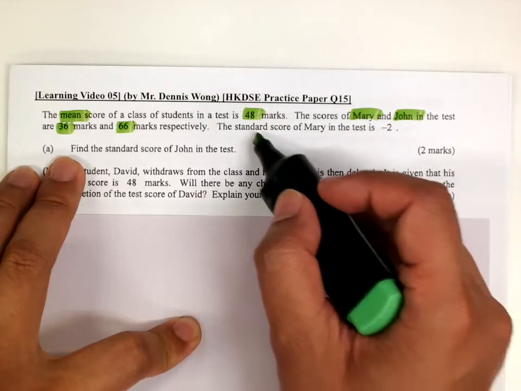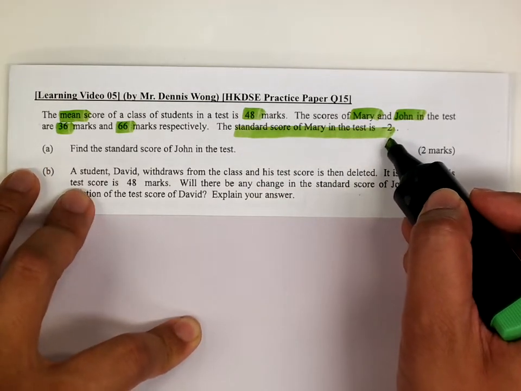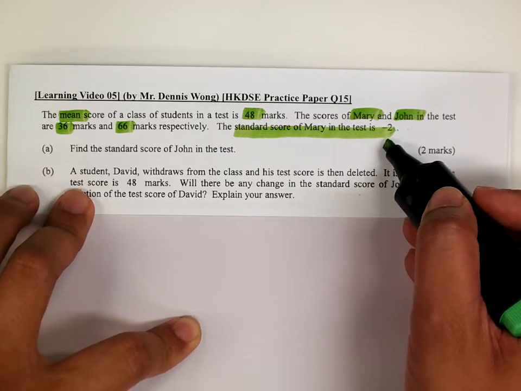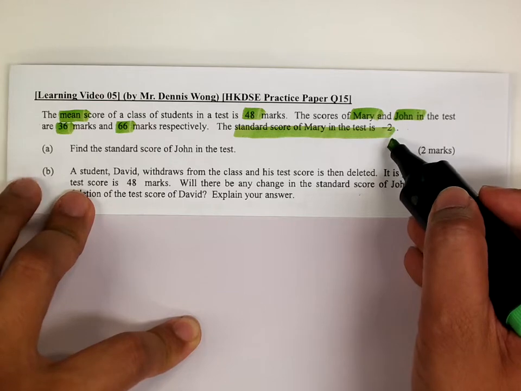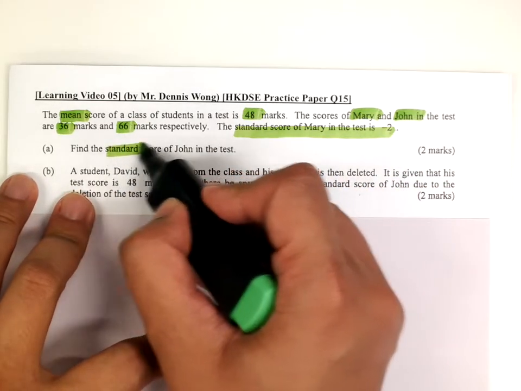It's also given that the standard score of Mary is -2, which means that Mary's score is below the mean score by 2 standard deviations. What we want to find out is the standard score of John.